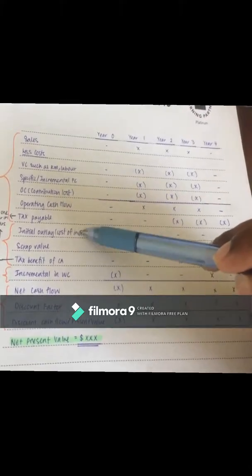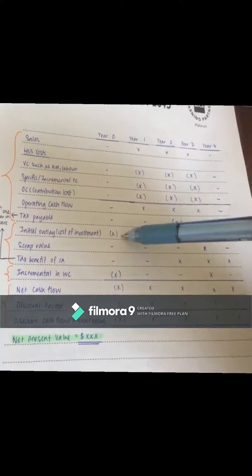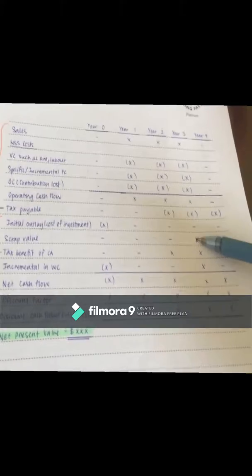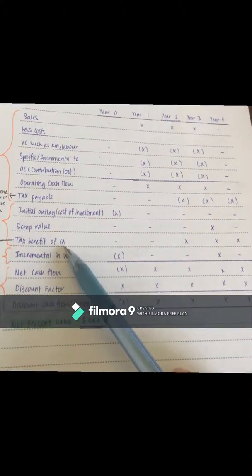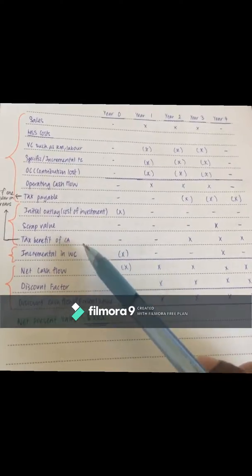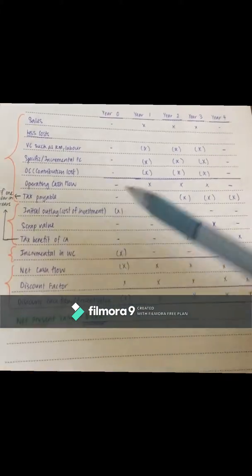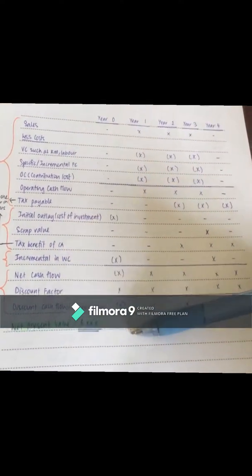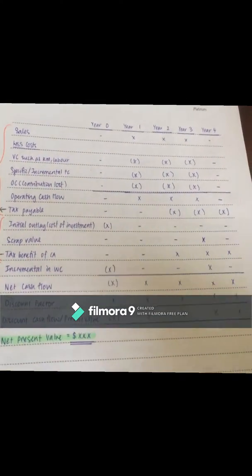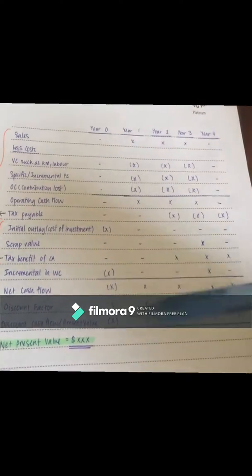And then we put in the initial outlay, which is how much money, capital, we put into the investment, and if there is any scrap value that we can get at the end of the investment. And this is the tax benefit for the capital investment. So can we get any tax benefit? And this is the incremental in working capital. So we'll look at each of these in more detail later on, but this is roughly the format for calculating net present value.